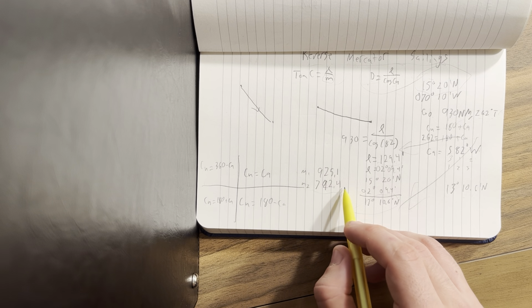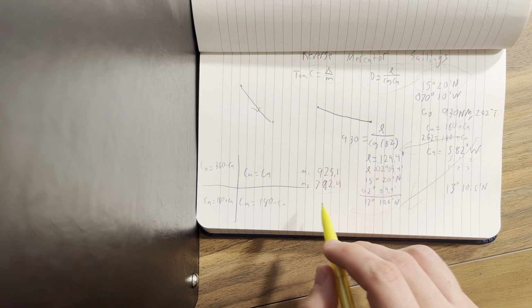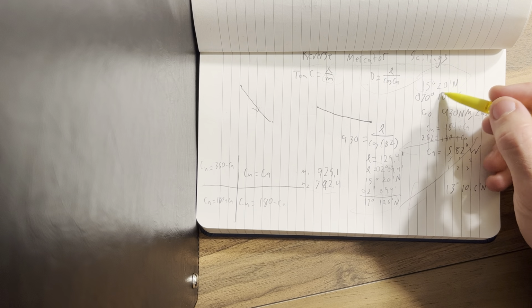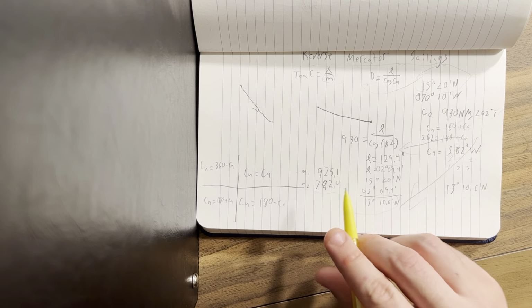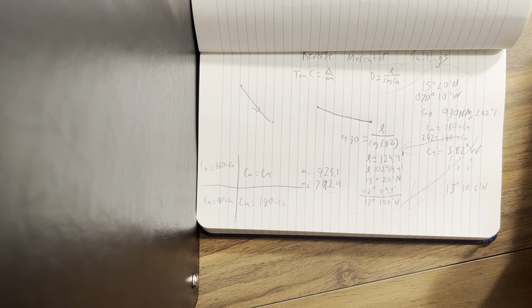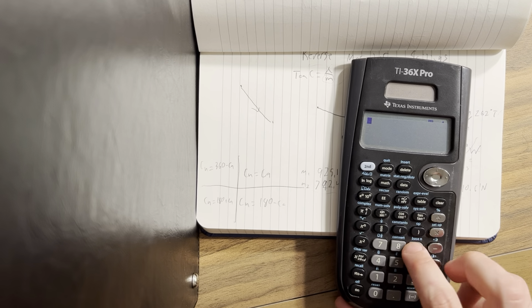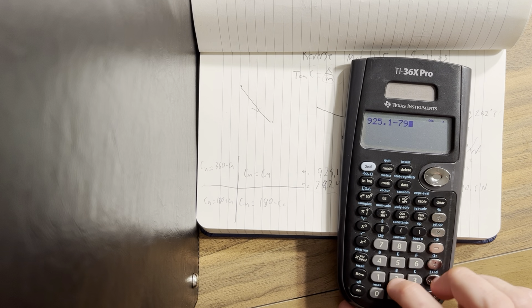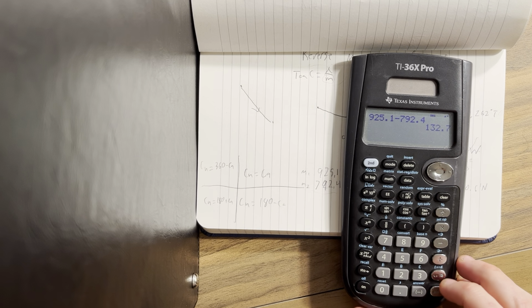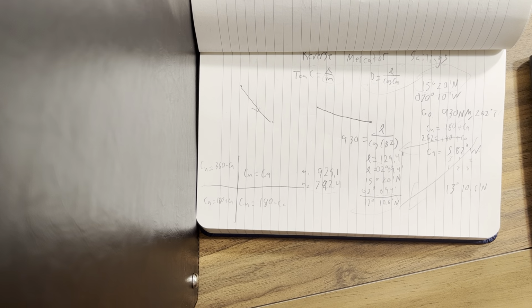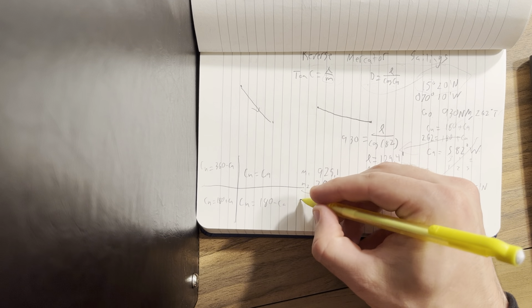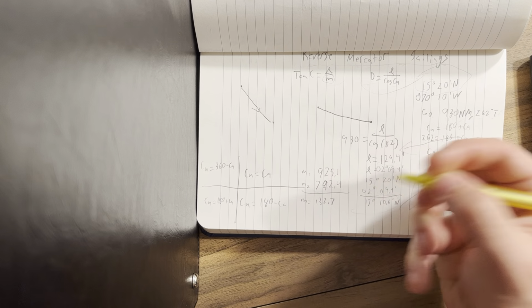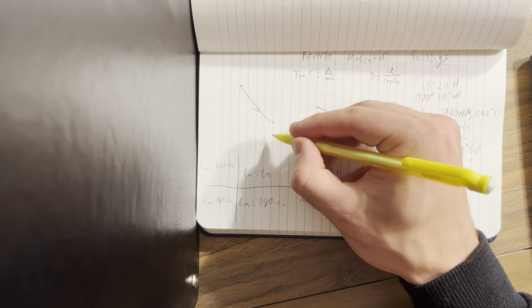So now we have our two meridional parts. We are going south from a more northerly position, so we subtract these two. So we take 925.1 minus 792.4. You get 132.7. So your difference of meridional parts is 132.7. Now we can come on to our last equation.